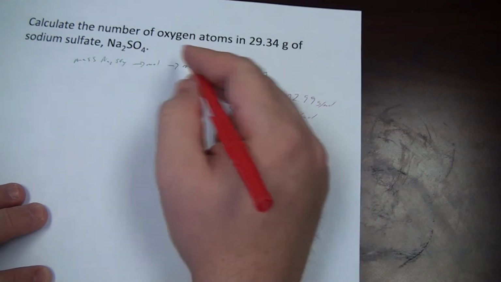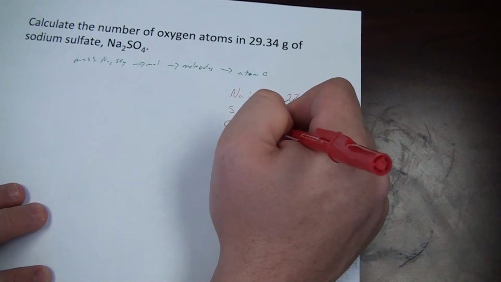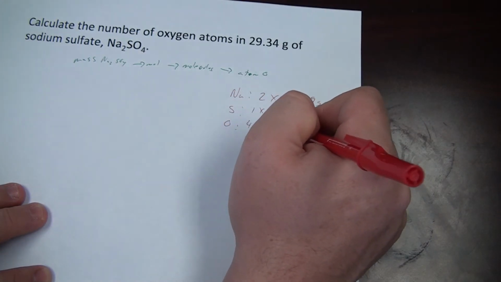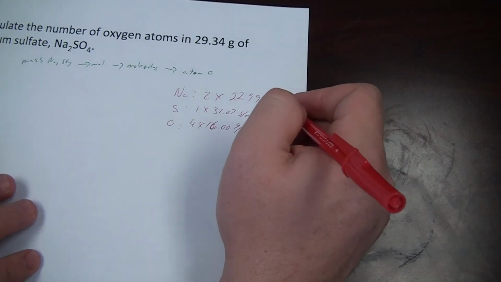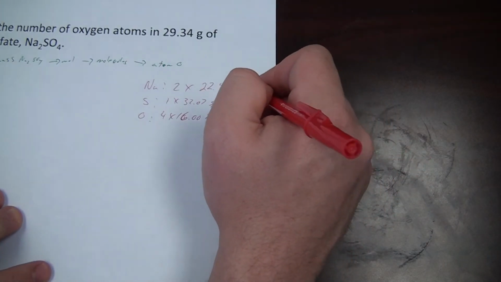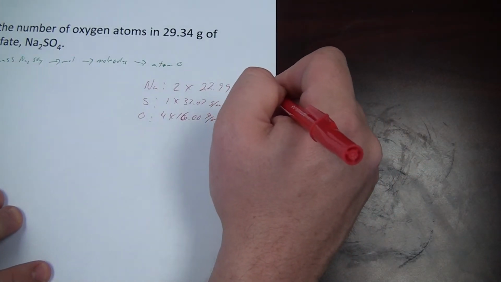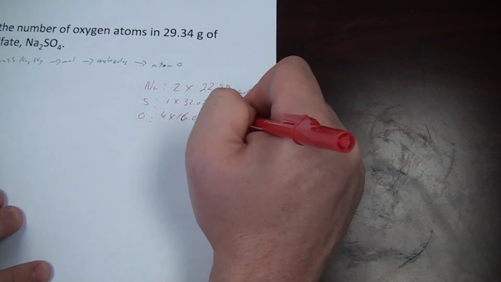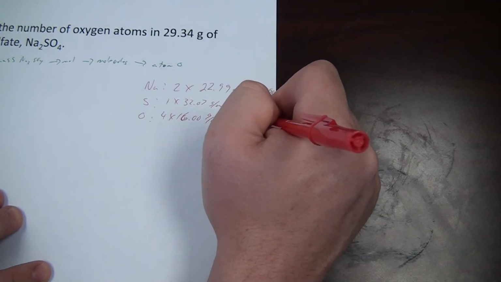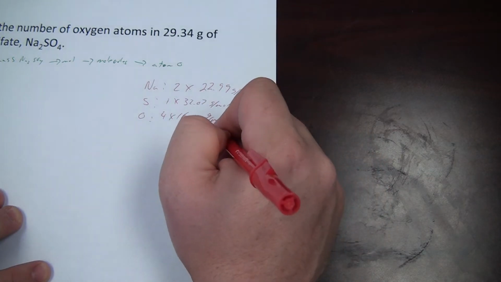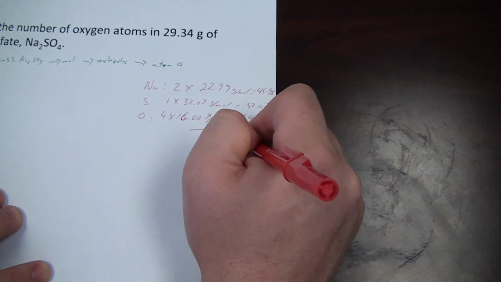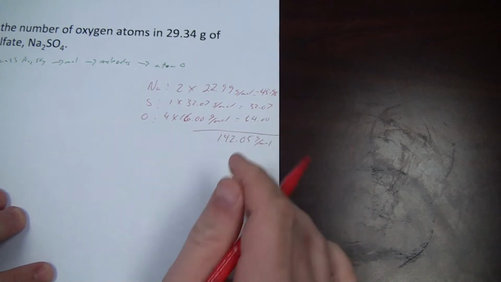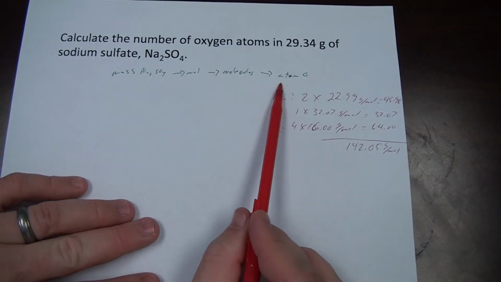Oxygen, there are 4 of them, 16.00 grams per mole. Add those up: 45.98, 32.07, 64. We're left with 142.059 grams per mole.